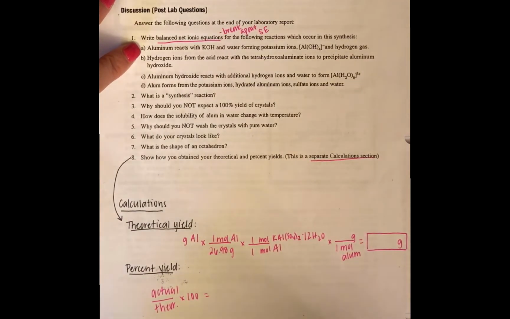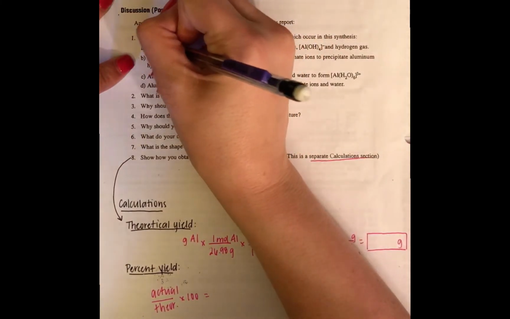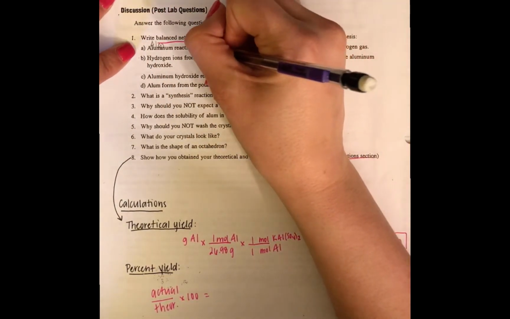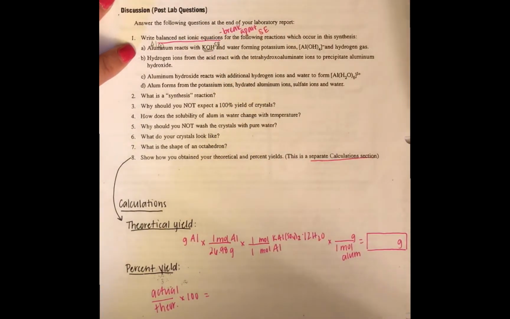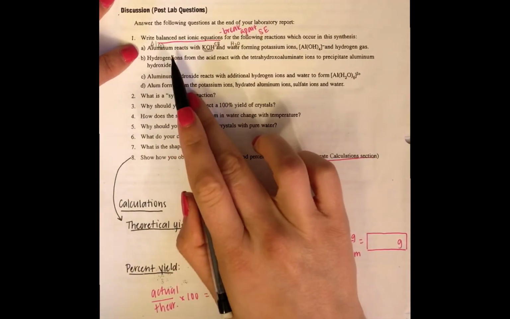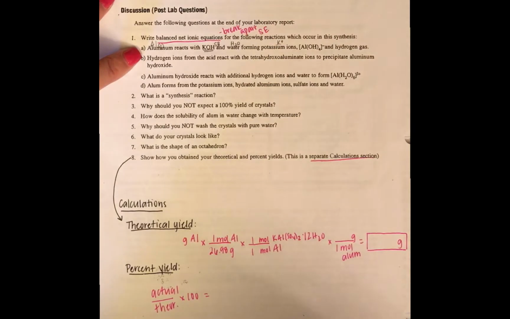So aluminum reacts with KOH and water. Aluminum is Al, that was solid aluminum. It reacts with KOH, that's a strong base, so that gets broken apart. And water. There are your reactants, forming potassium ions, K+.